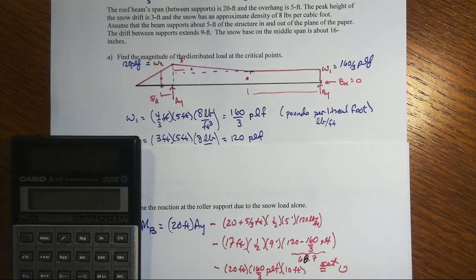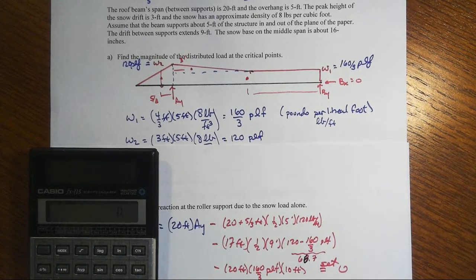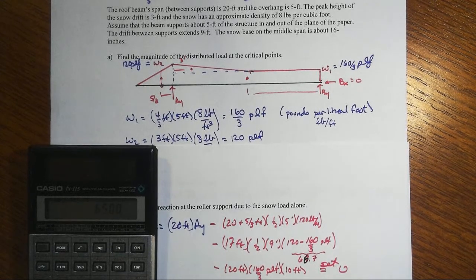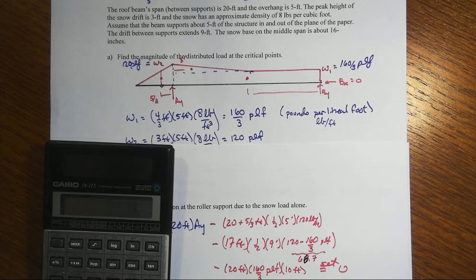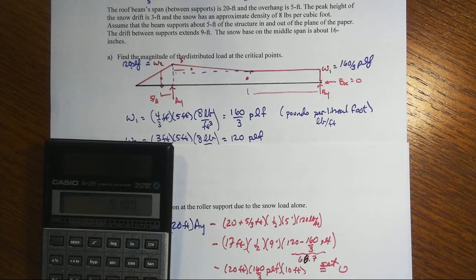And then we're going to divide that by 20, and AY is going to be equal to 1,113. I don't think that makes any sense. I had to have made a mistake. Yeah, I'm sure I did. So 20 plus 5 divided by 3 times 5 feet divided by 2 times 120 equals 6,500. Okay? Now this is a little one. 17 times 9 divided by 2 times 120 minus 160 divided by 3. That's 5,100. Guess I didn't make a mistake.